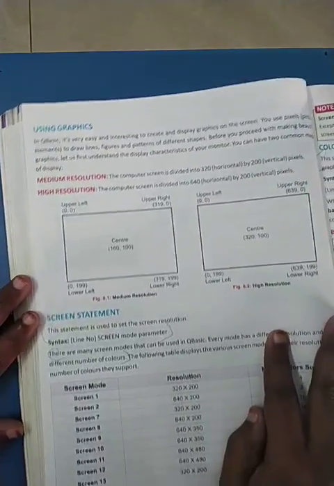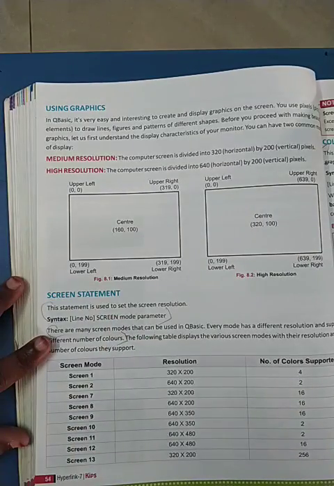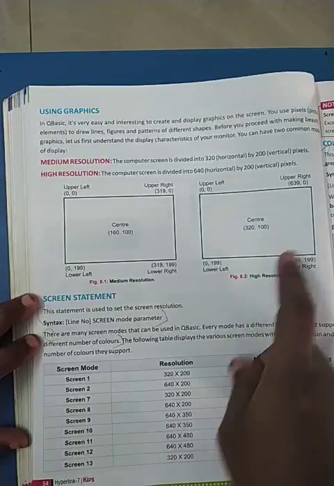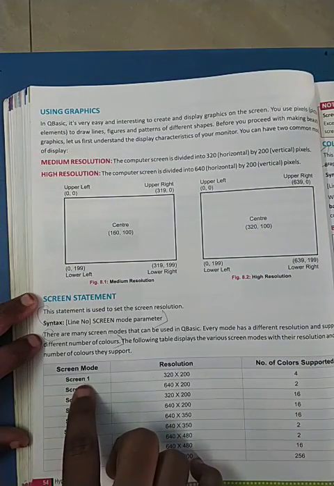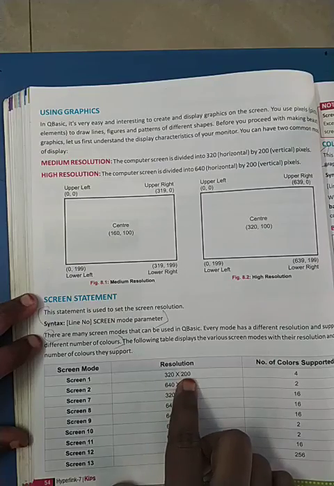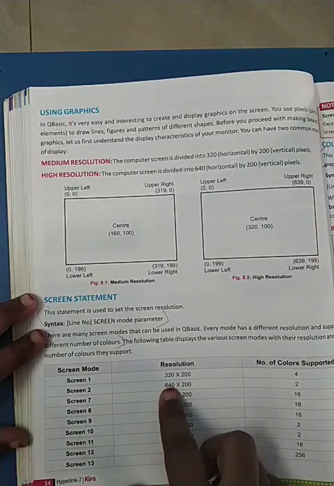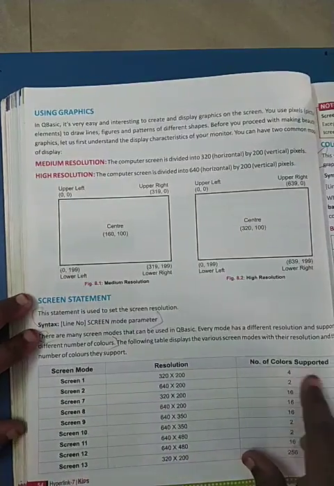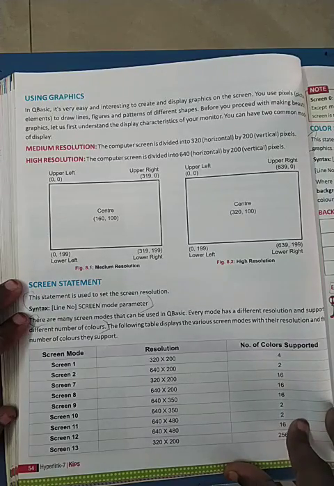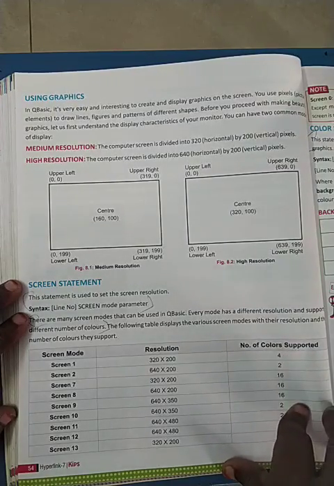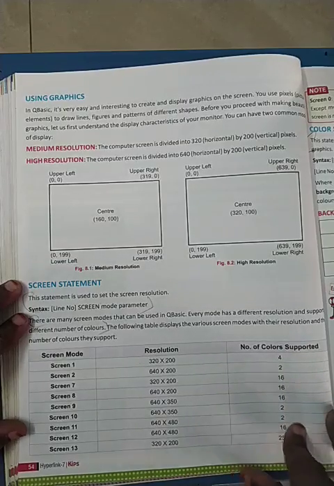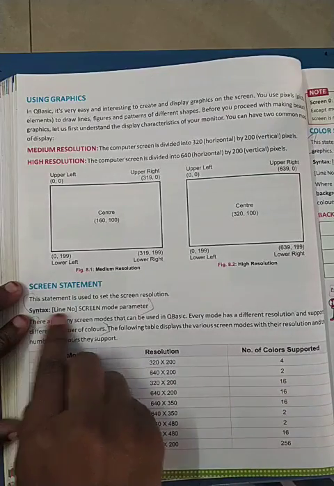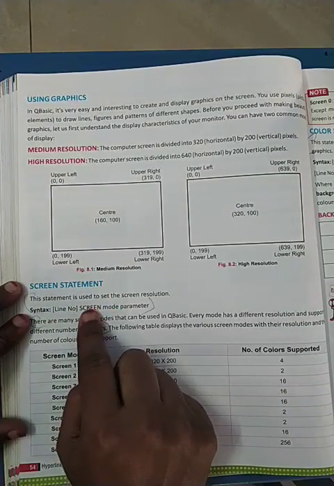Now coming to the SCREEN statement. What is the SCREEN statement? It is mainly to set the screen resolution, whether you want the medium resolution or the high resolution. So when I set screen mode 1, the resolution will be 320 by 200. If it is 2, it is 640 by 200, so this will be the high resolution. Along with this, we have the number of colors supported. Colors means the background color, text colors, all this. So according to this, we have the screen mode numbers, the resolution and the colors. You can set it with the line number and the screen mode parameter.